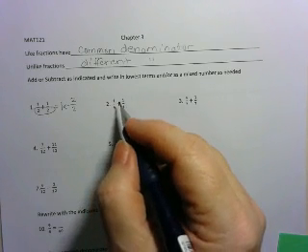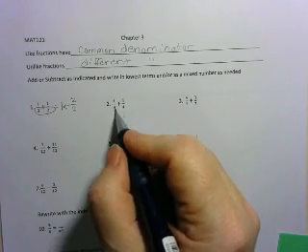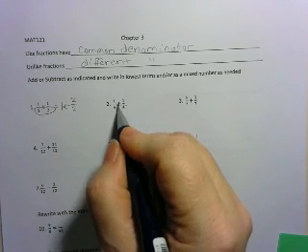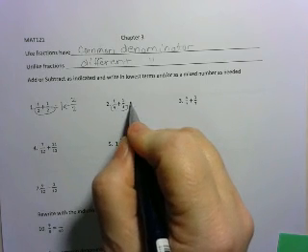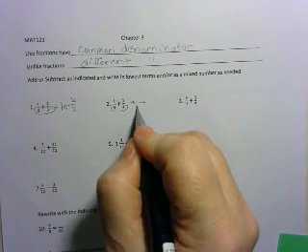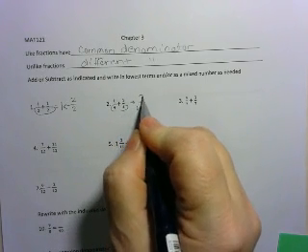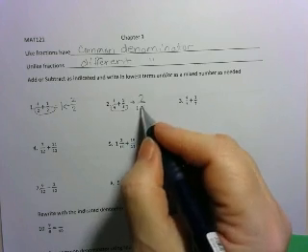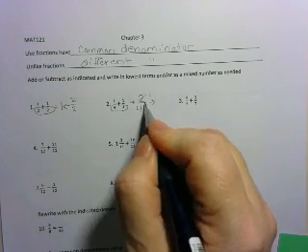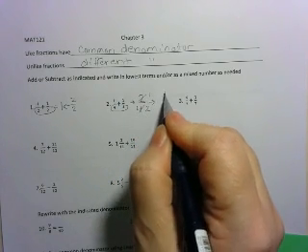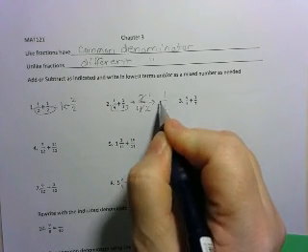So here we have 1/4 plus 1/4. Our denominators are the same. So we add the numerators and keep the denominator the same. Now we don't want to leave it as 2/4. We want to reduce that. 2 goes into 2 once. 2 goes into 4 twice. So our answer is 1/2.